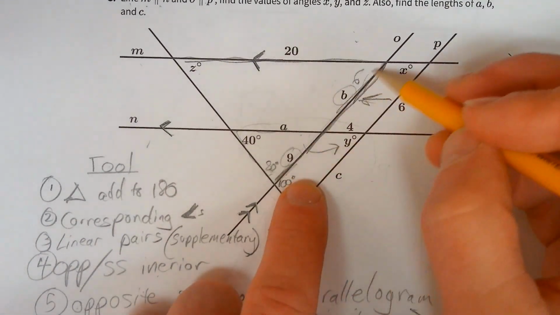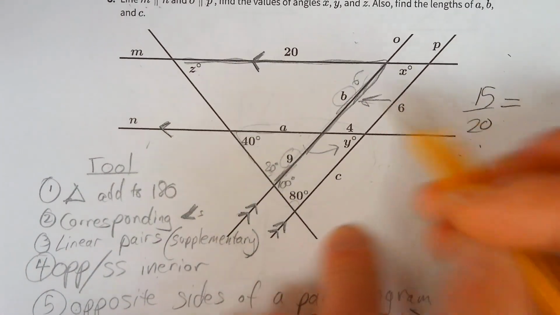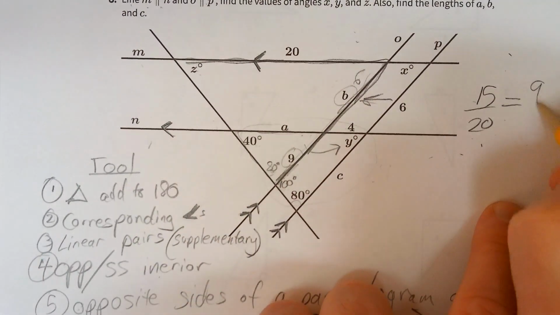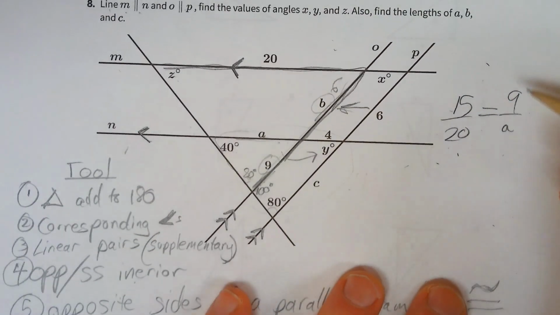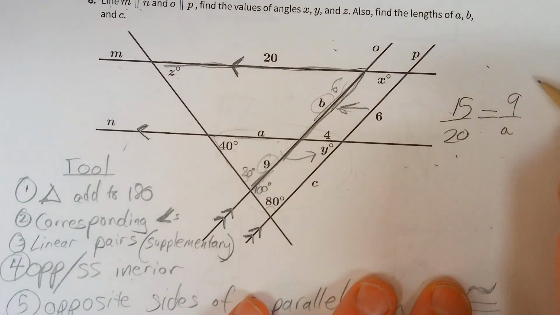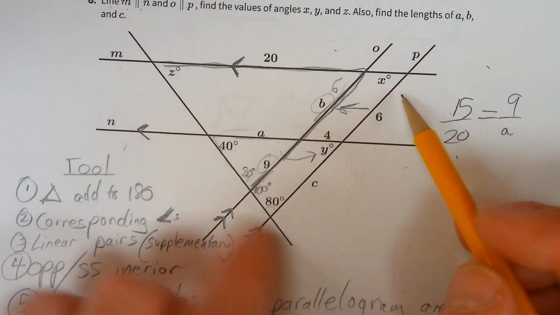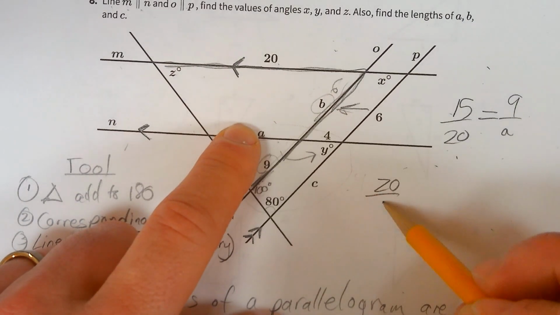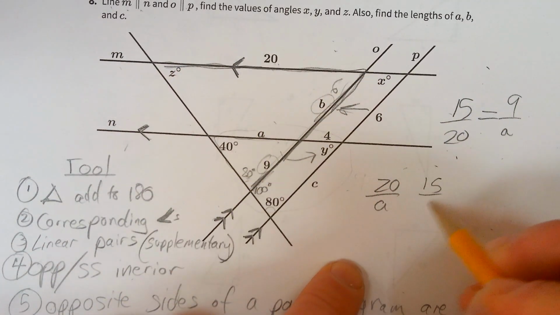So I'm going to do this long side compared to this top side. 15 compared to 20. Must be the same as, now go to this little guy. 9 compared to A. Is this a difficult proportionality? Yeah, it is. Let's write it a different way. Let's say 20 compared to A is 15 compared to 9. There.